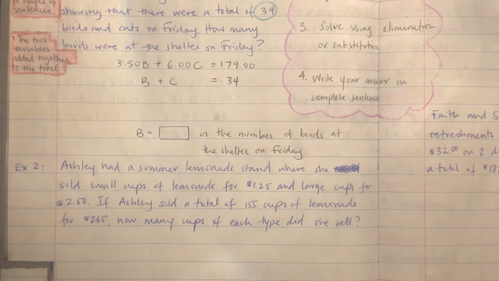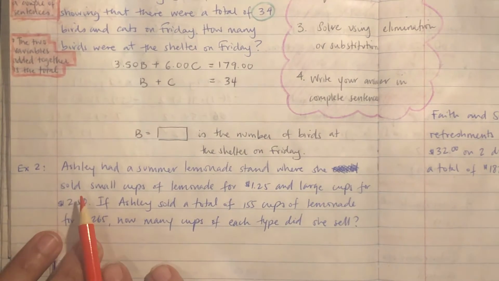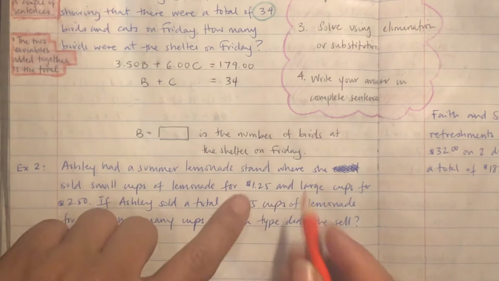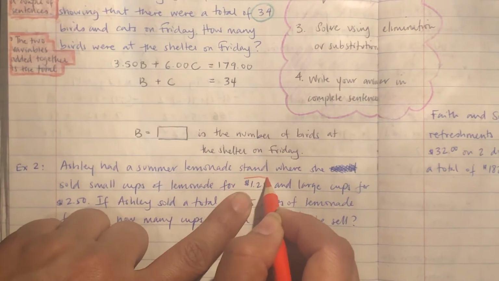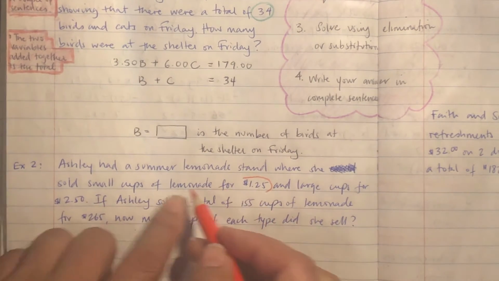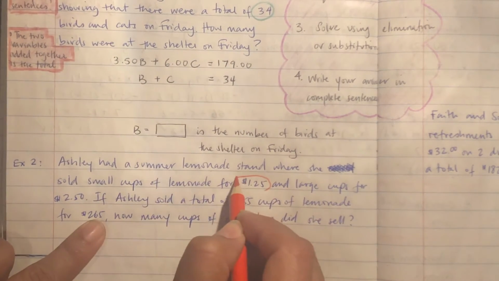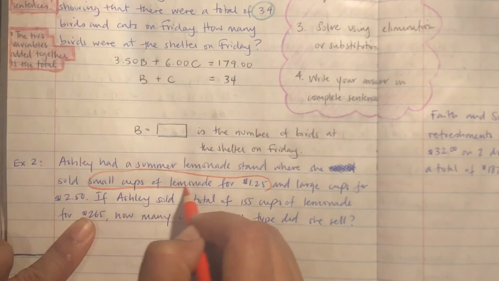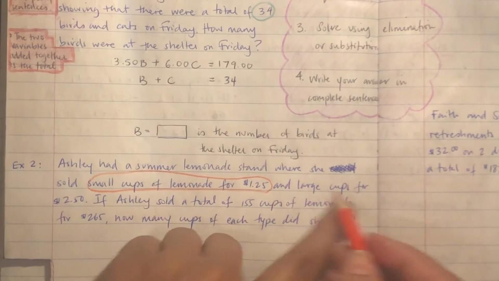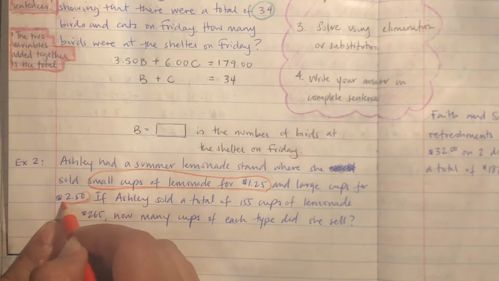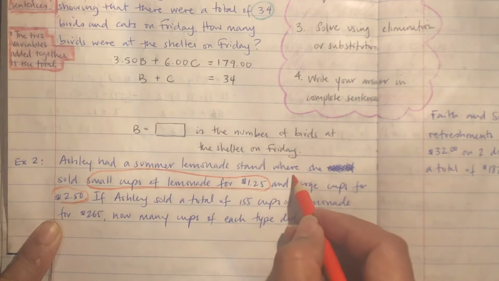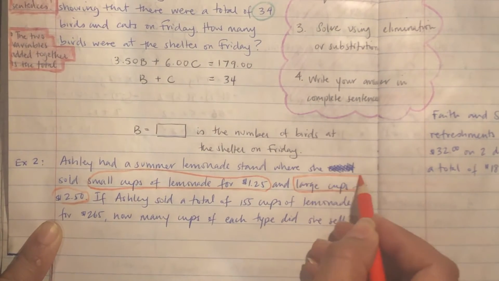You're looking for your numbers. So I can even do this without reading. So find a number. Here we go. All right. Now you need to know what this number is associated with. It looks like small cup of lemonade, right? So this number is small cup of lemonade, and large cups for $2.50. Okay, so this $2.50 goes with this large cup.